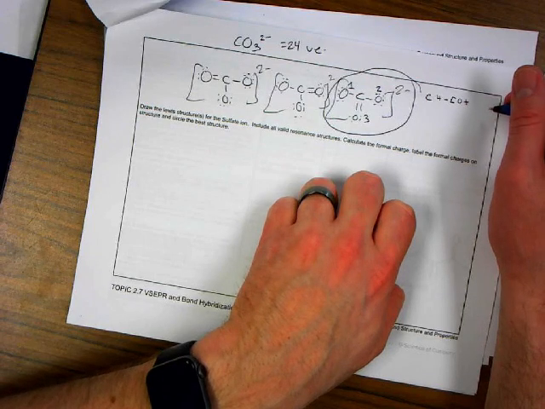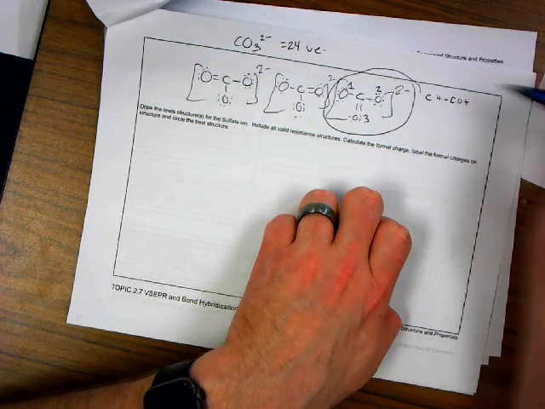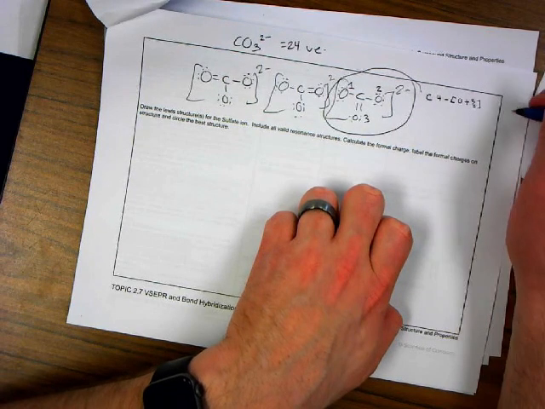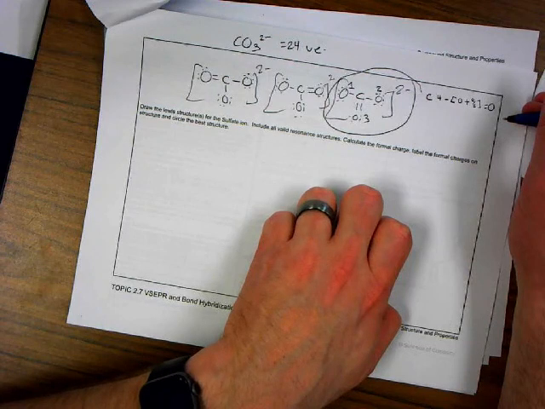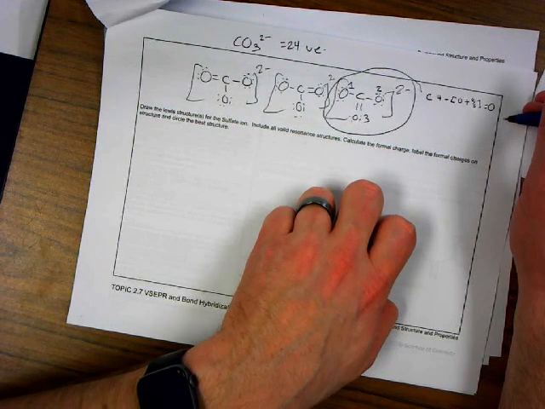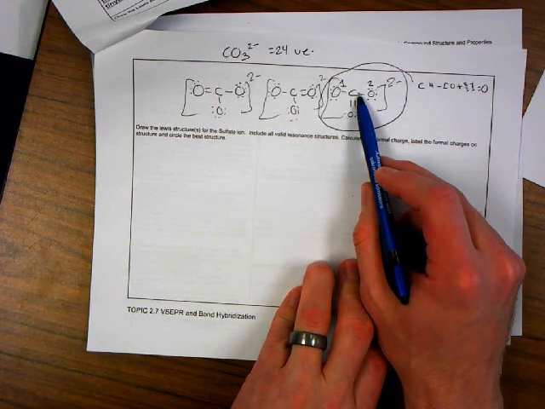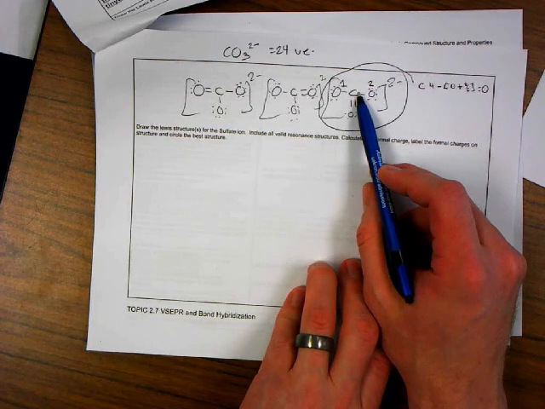So it would be 4 minus the lone pairs. Does carbon have any lone pairs? No, 0. Plus bonding electrons. How many electrons does carbon have bonded to it? 2, 4, 6, 8, right? 8 divided by 2. So 4 minus 4 is 0.